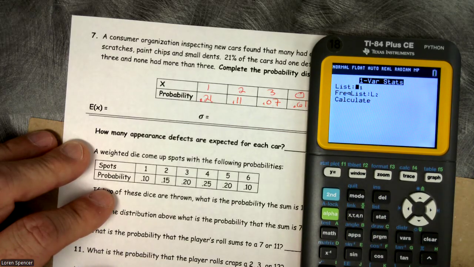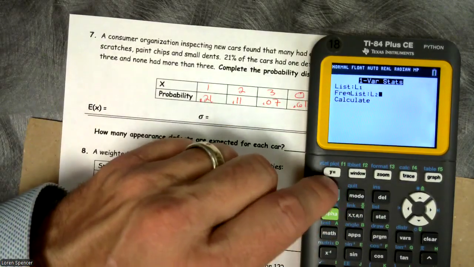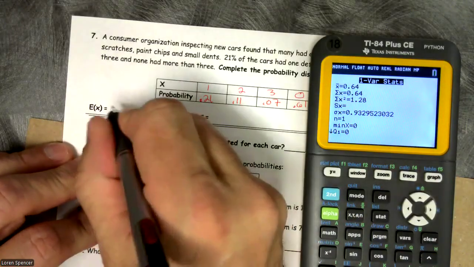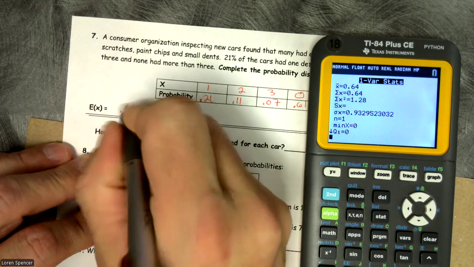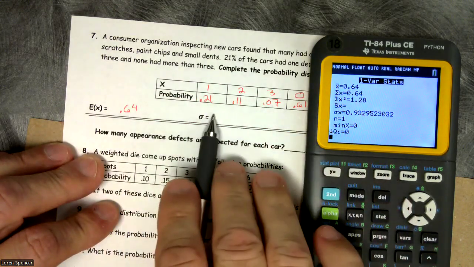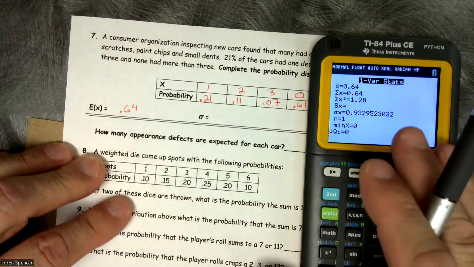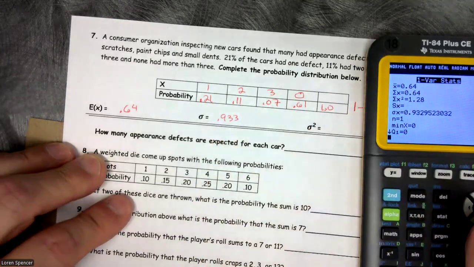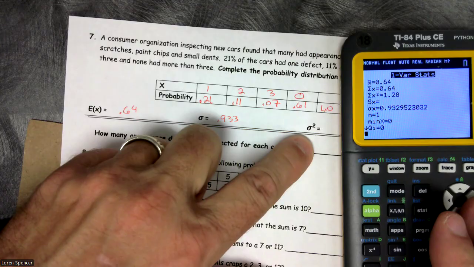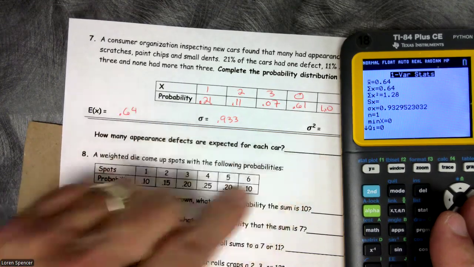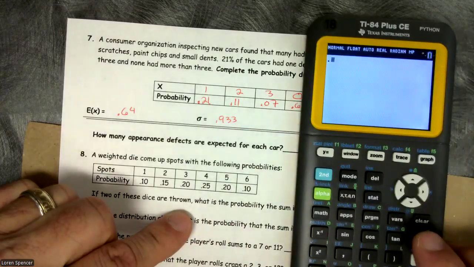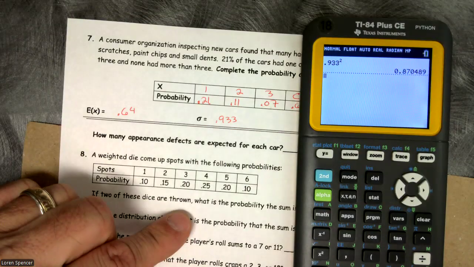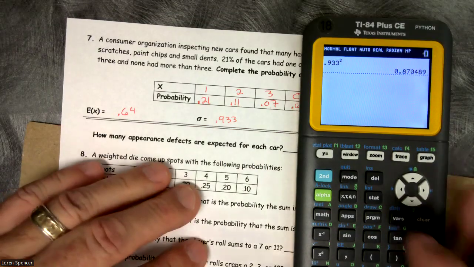Stat calc, one variable statistics, blue 1 and blue 2. And the expected number of defects is 0.64. Remember, X bar is our expected. The standard deviation is 0.9329 or 0.933. And variance right here doesn't show up. This is standard deviation. This is variance. That doesn't show up. So I have to go 0.933 and raise it to the second power. When I do that, I get about 0.870.